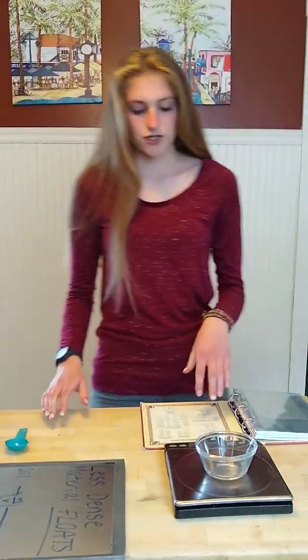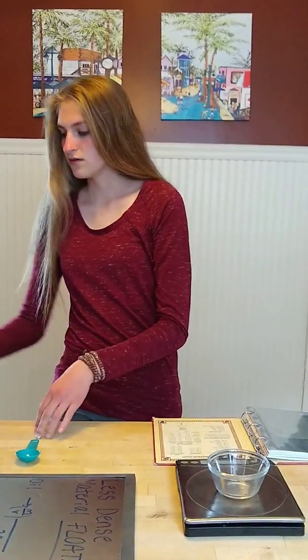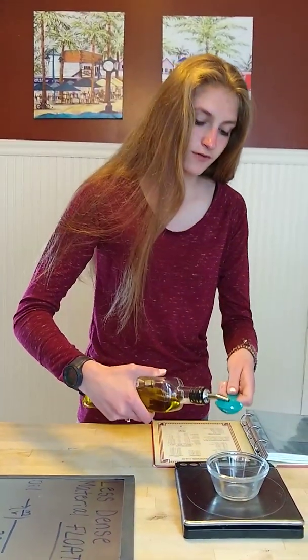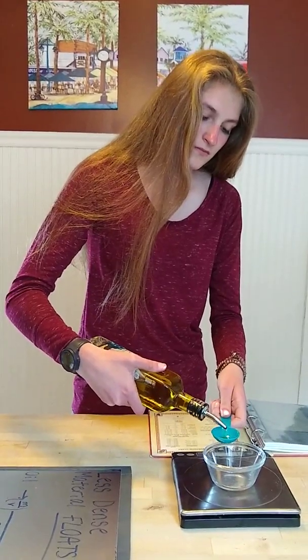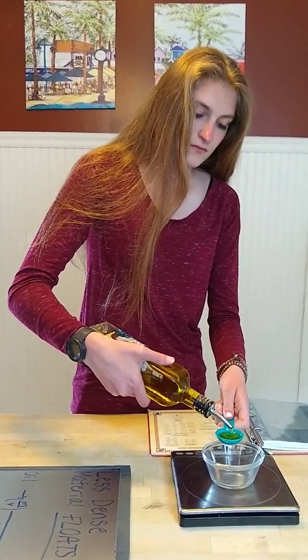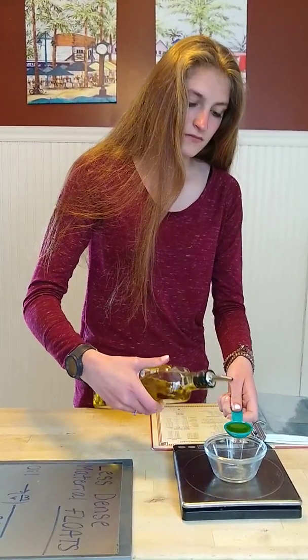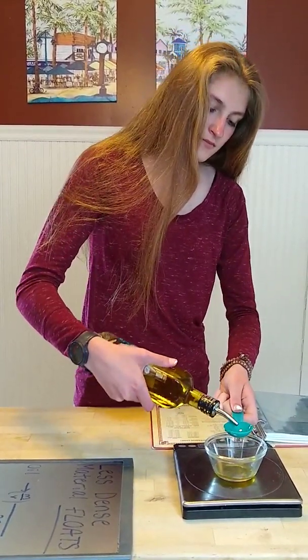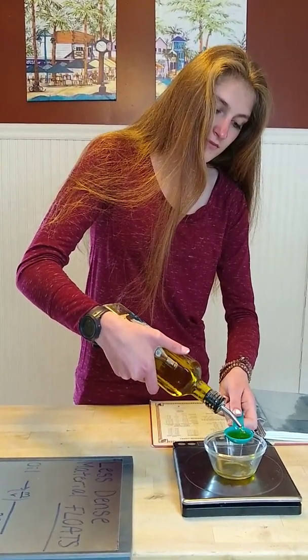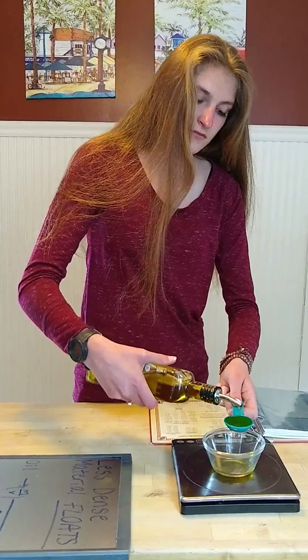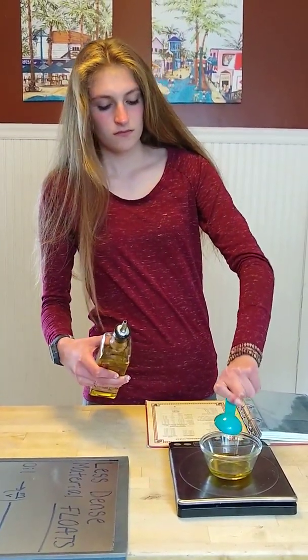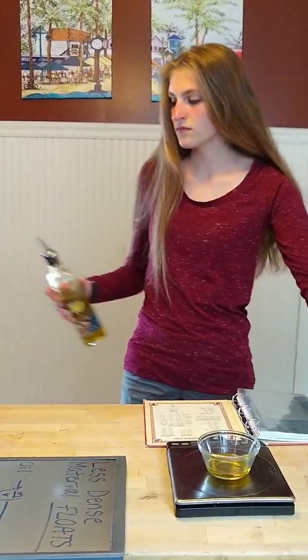Again, make sure that when this is on here, it says 0. If it doesn't, you can hit the 0 button right there. Alright, now let's do our 2 tablespoons of oil. It looks like that was 22 grams, alright? So, we are going to write that down on our board.